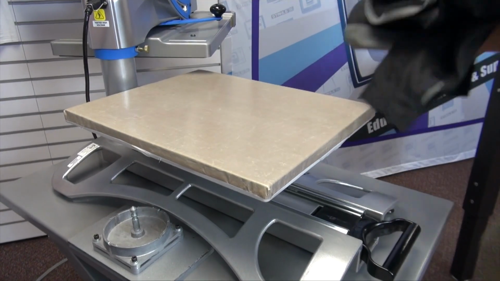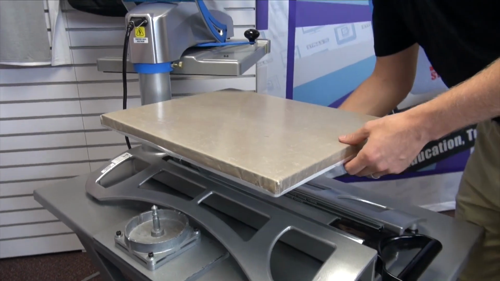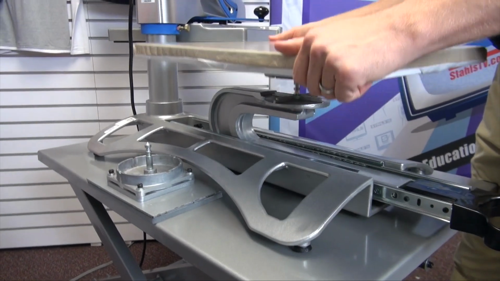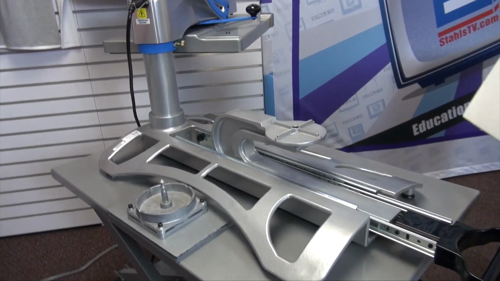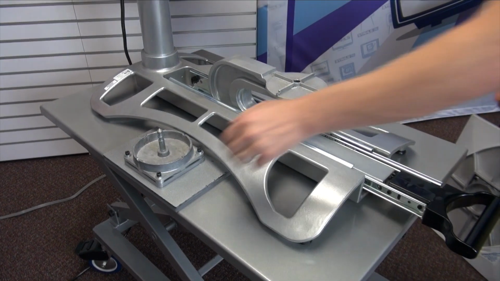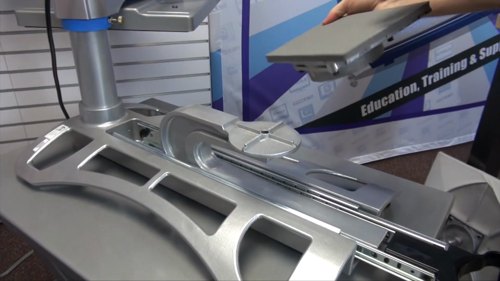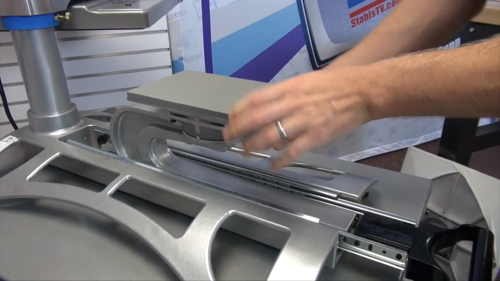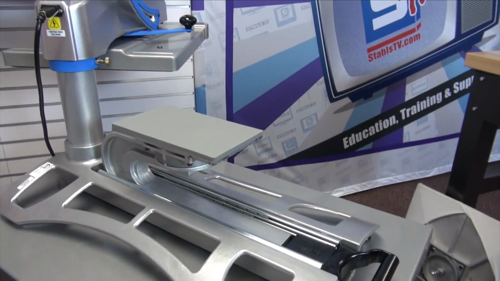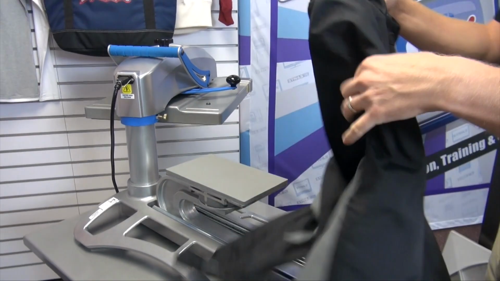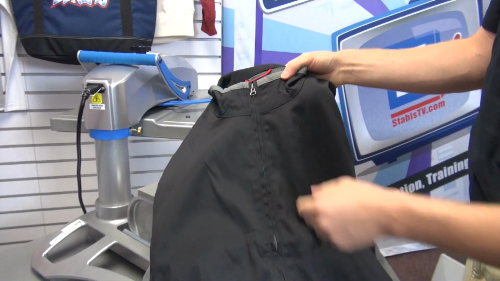The first step is at the heat press, where I need to make sure I have the right attachment for printing the location I want to. So since this is a heat press with interchangeable bottom attachments, I'm going to load in a 6x10 attachment, and you'll see why I did that here momentarily. And I'm looking for a left chest placement on this jacket.